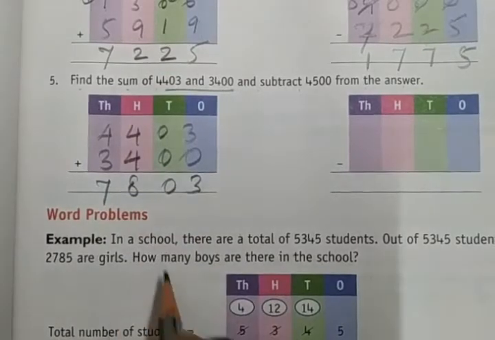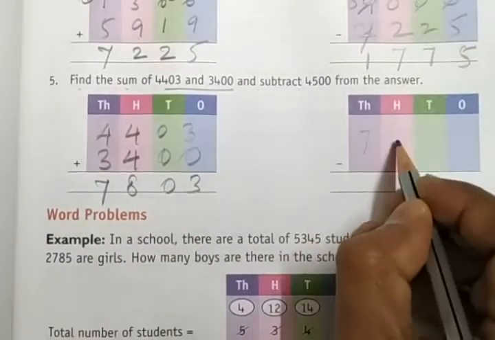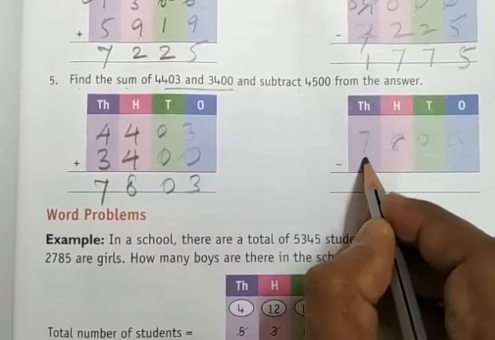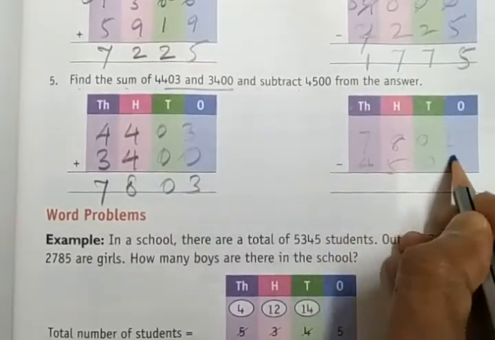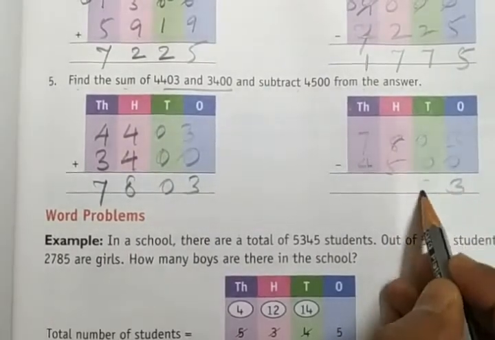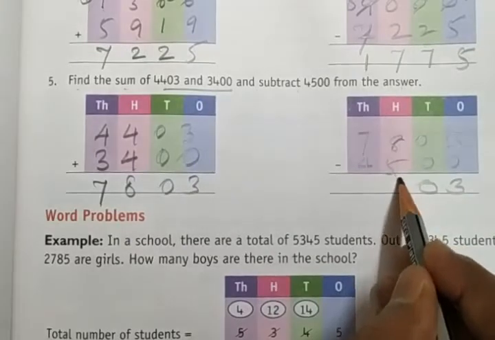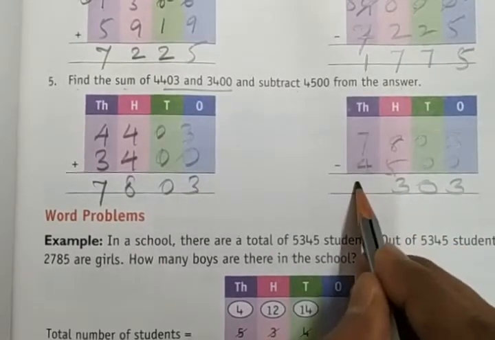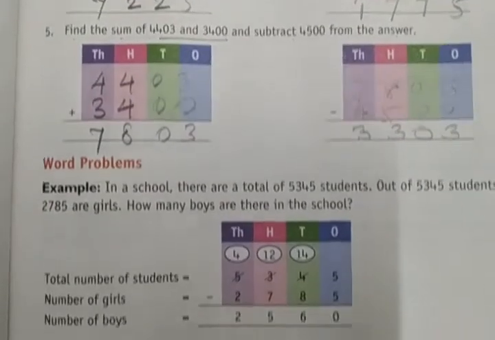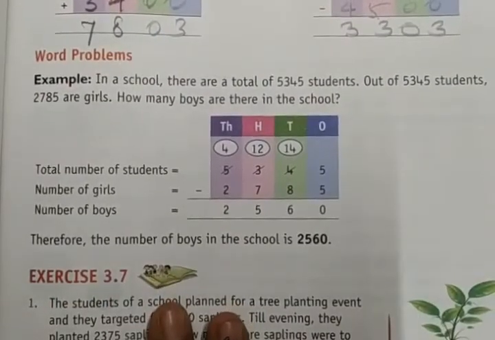Okay, so this is 7,803 minus 4,500. So 3 minus 0 is 3, 0 minus 0 is 0, 8 minus 5 is 3, 7 minus 4 is 3. 3,303. Okay, this is how we have to do the subtraction and addition together.